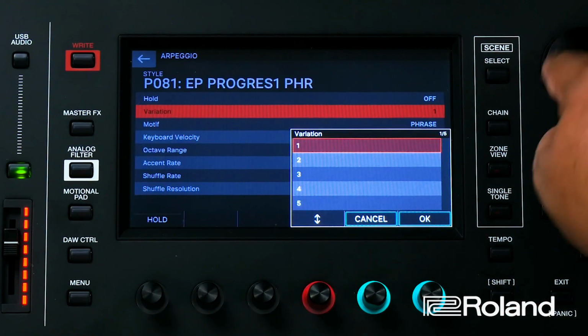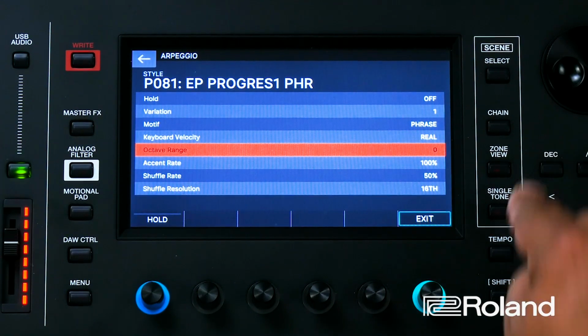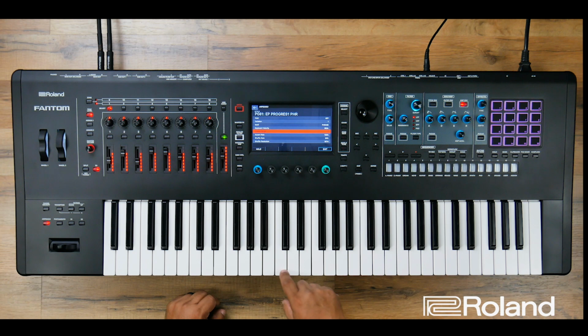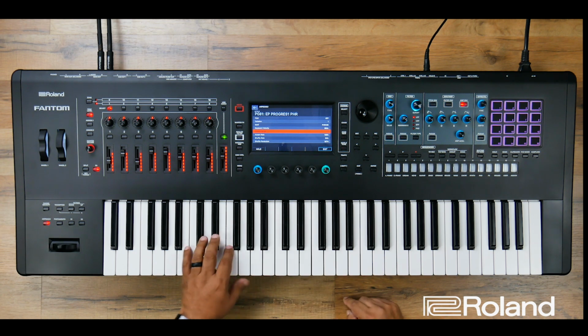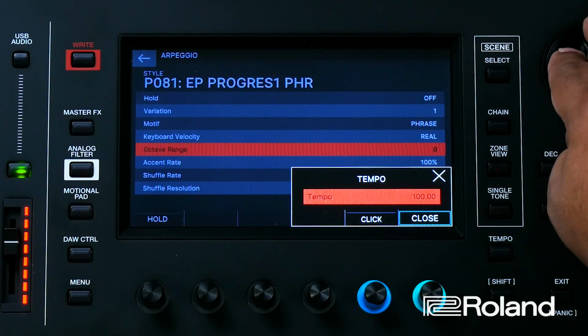So let's listen to variation 1. I'm going to hold down, I'll put this octave range back on 1, and let's see what happens. That's pretty cool. A little fast, so I'm going to slow down that tempo. Let's do it just under 100.